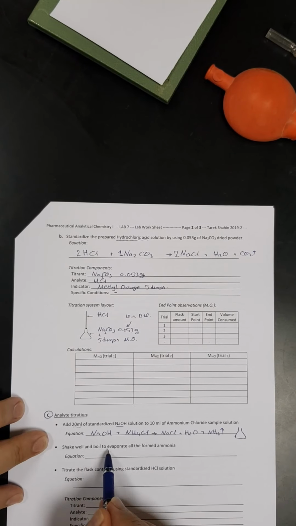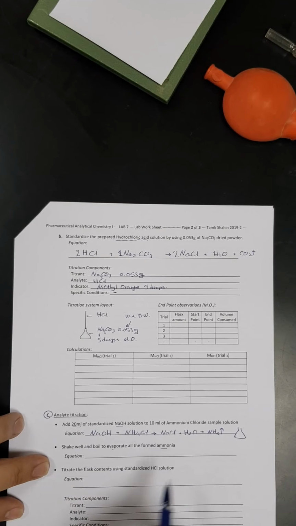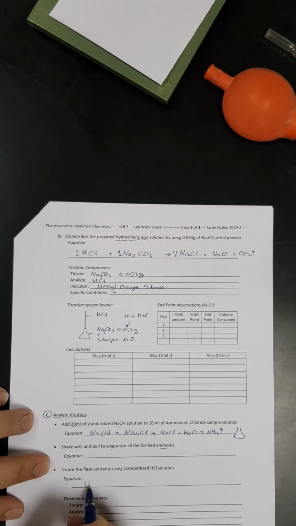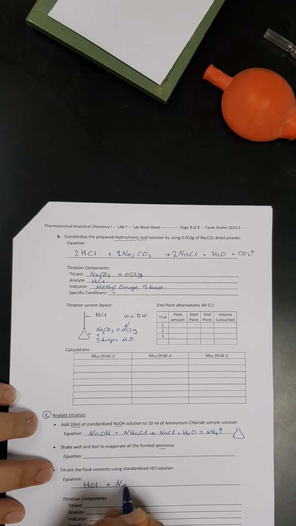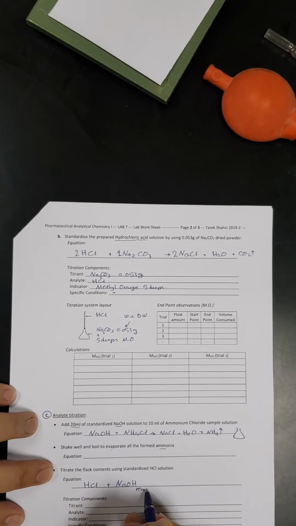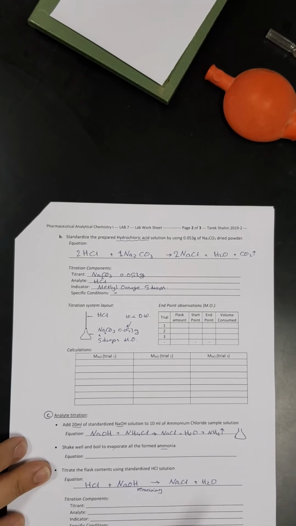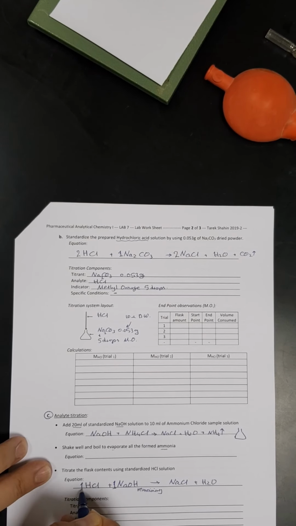So now we are going to boil to evaporate the ammonia from it, and then we have to take whatever the flask contains and we will start titration with HCl. So the reaction here would be as following: HCl, which is standardized HCl, with the sodium hydroxide, which will remain from this reaction, so I will call it sodium hydroxide remaining. It will result in sodium chloride plus H2O. Very simple reaction, and it is already balanced, so the stoichiometric relationship between them is 1 to 1.